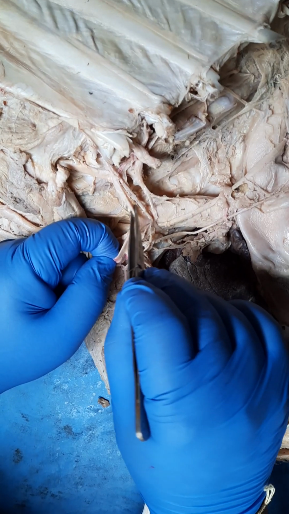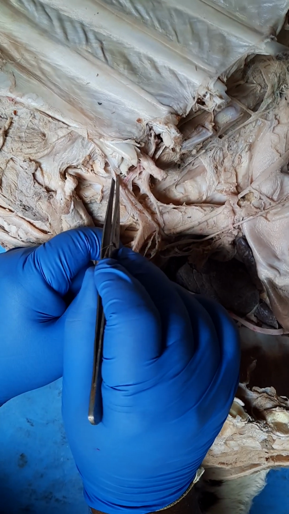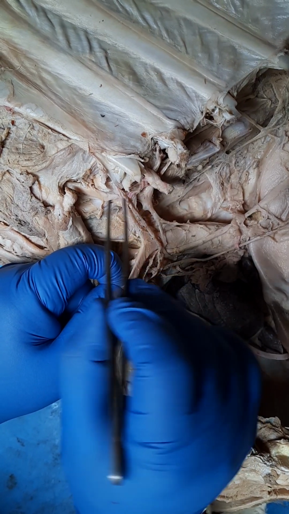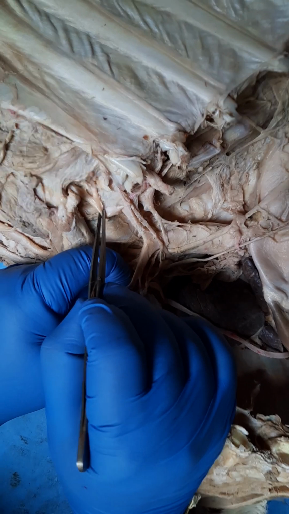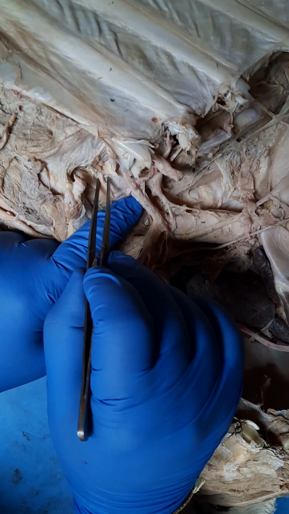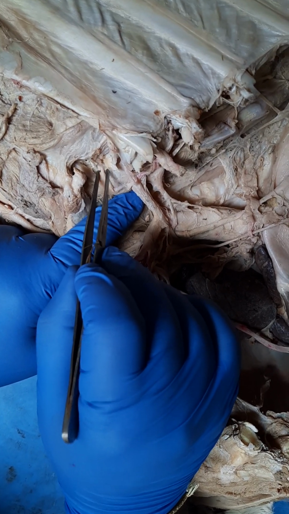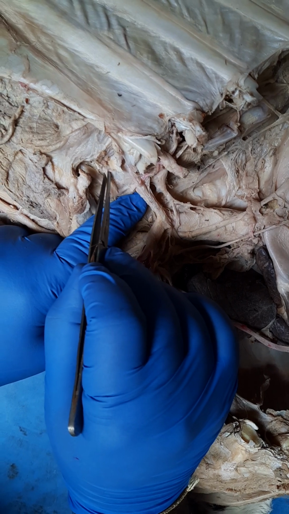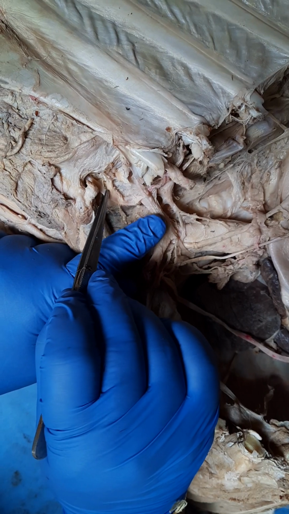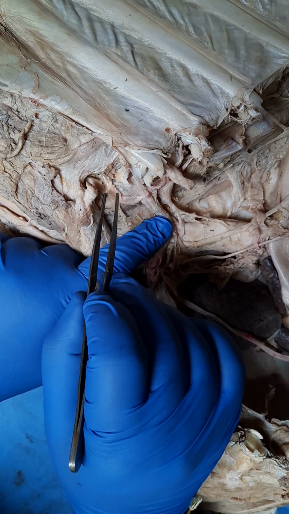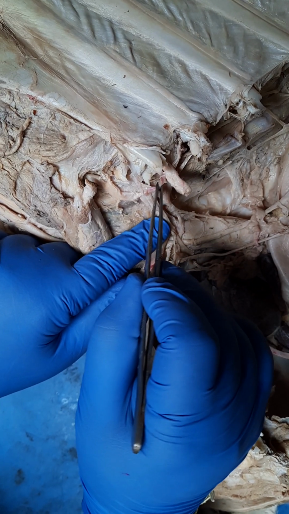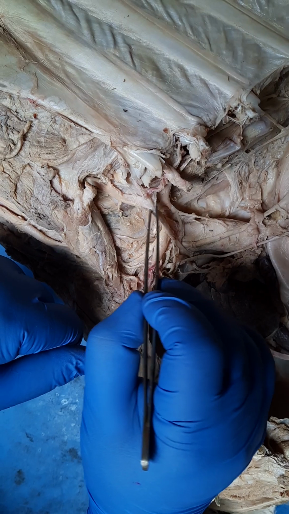Coming to the branches of the costocervical trunk, the first one is the dorsal scapular. Next one is the supreme intercostal here. After giving these, the costocervical trunk continues, and you can see there is one more vessel going deeper and deeper here, and it supplies the deep layer of the neck muscles. This is the deep cervical artery. After giving the deep cervical artery, the costocervical trunk continues as the vertebral artery. So vertebral artery, deep cervical, the dorsal scapular and the supreme intercostal are the branches from the costocervical trunk.